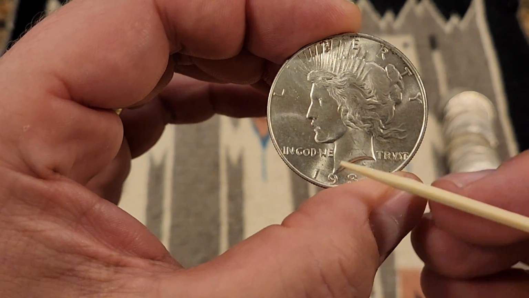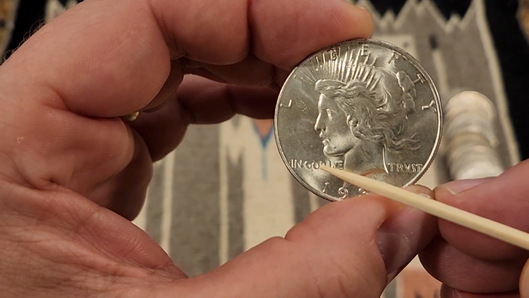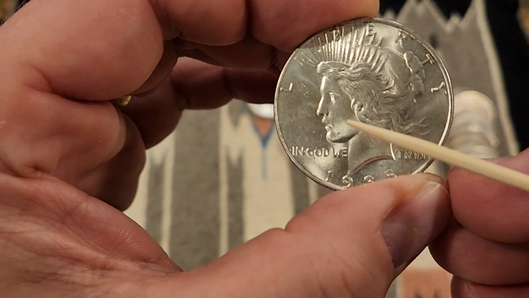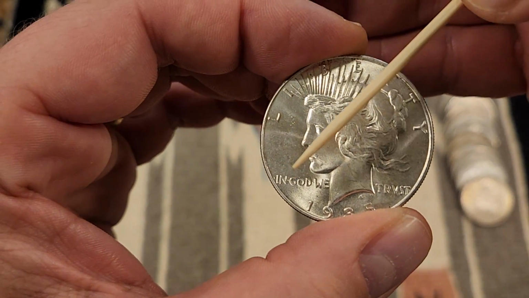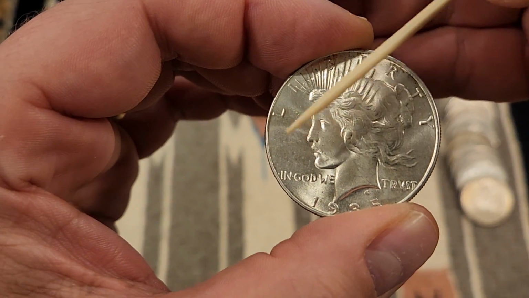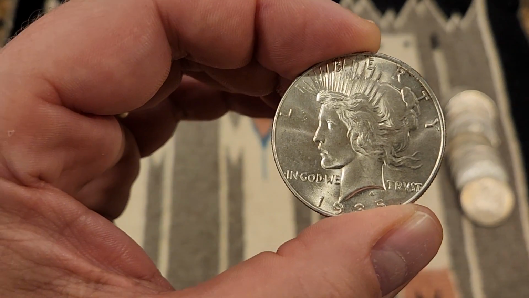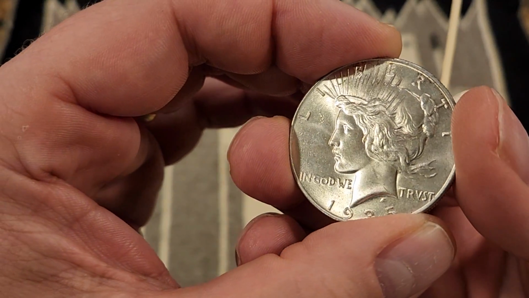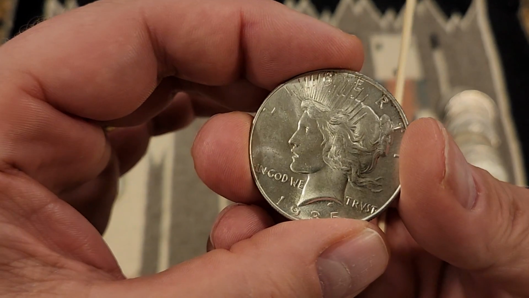You can see that here on Liberty's cheek and through the In God We Trust right here, that's almost a white color. Do you see that? While the rest of the coin is kind of this darker silver color. Now watch these spokes that start kind of in the middle of the coin and radiate out as they move through light. You can see those kind of go around the edge of the coin.